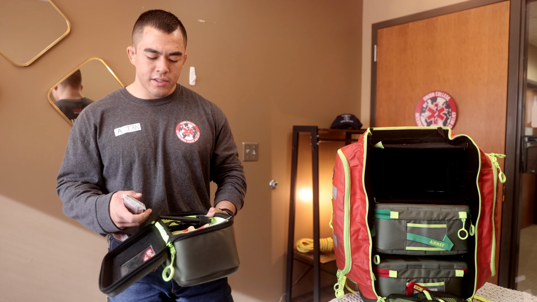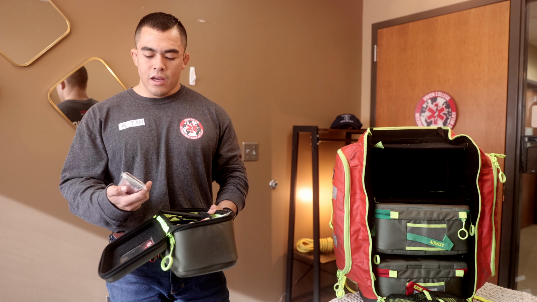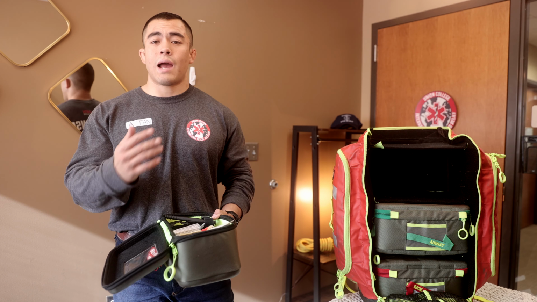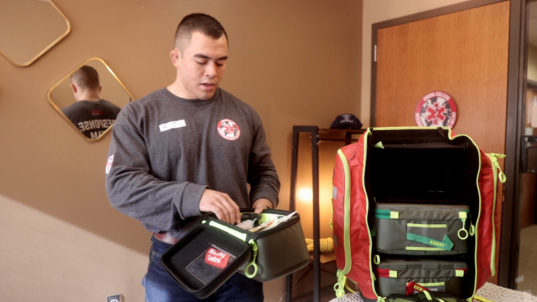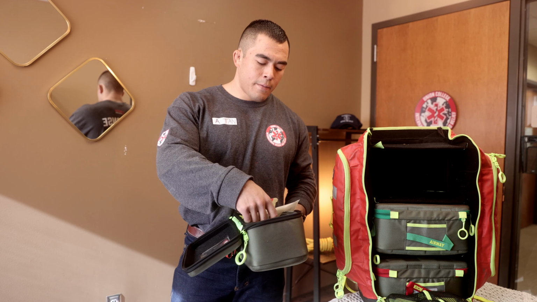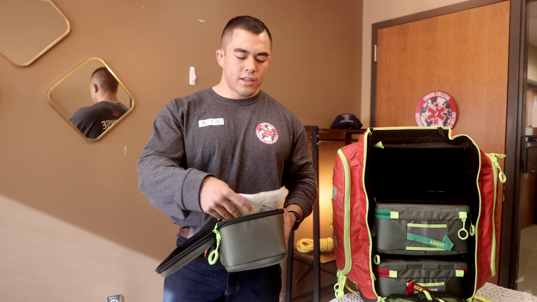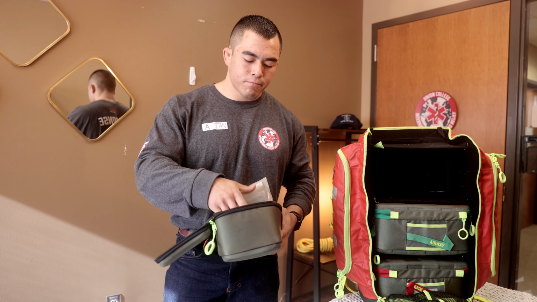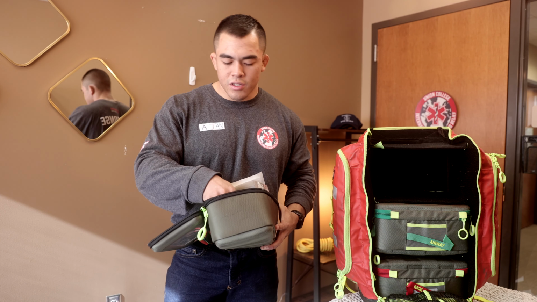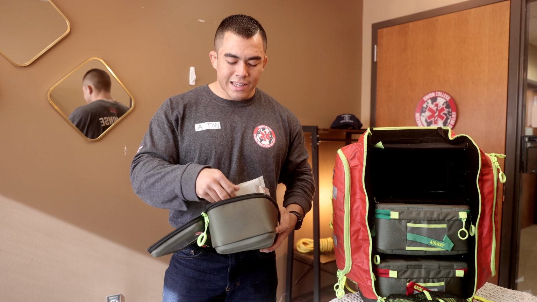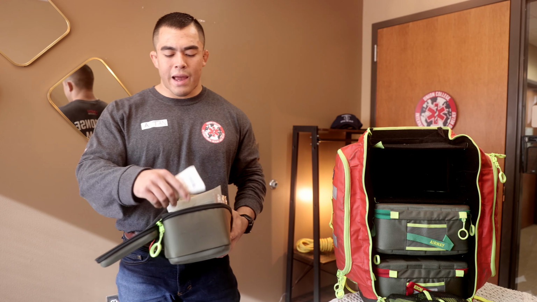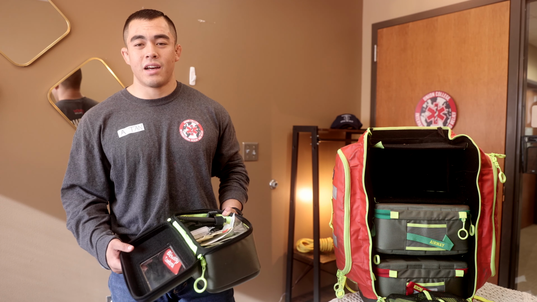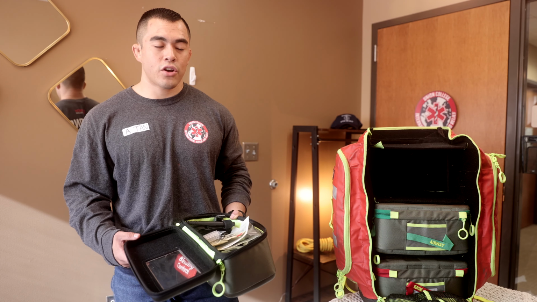These are our vented chest seals as well from Hyfin. We have our North American Rescue survival blankets for that hypothermia aspect of trauma. Again, like I said, 2 tourniquets, some more occlusive dressings. We have some quick clot, some more quick clot, and then lastly we have some packing gauze. And some of the packing gauze has been opened again because it's a training season currently for us.